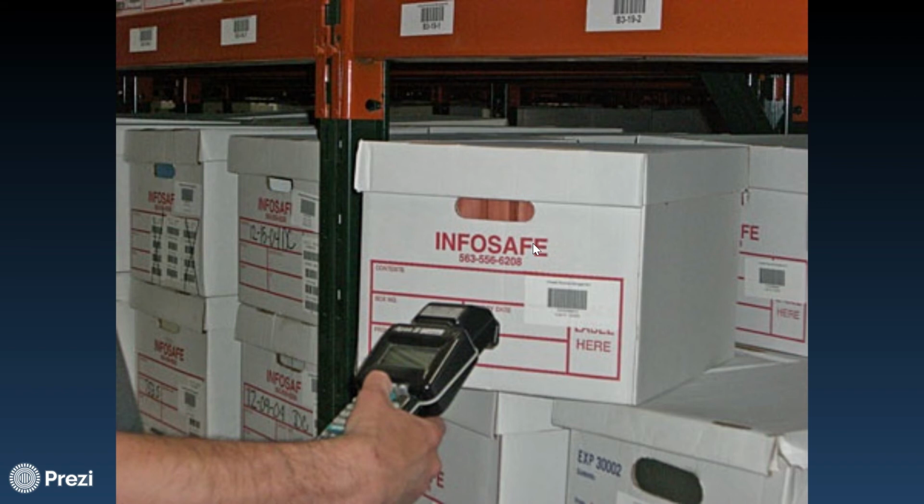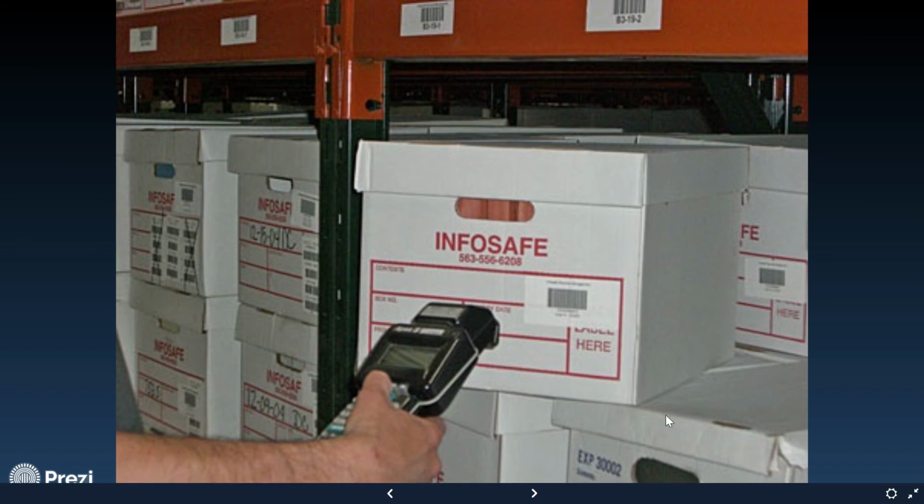Obviously, in our studies of databases, we understand that you can put in items and keep records of what we have, and that can be updated quite easily by using barcode scanners.